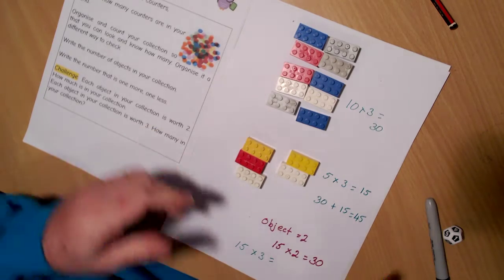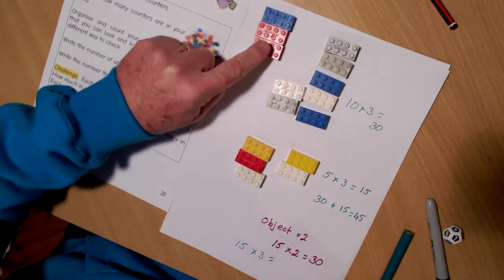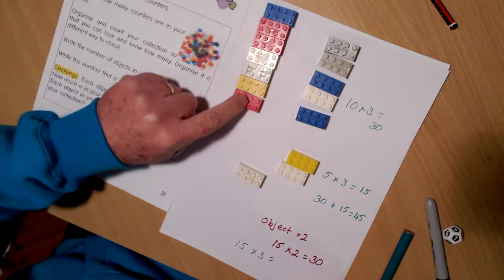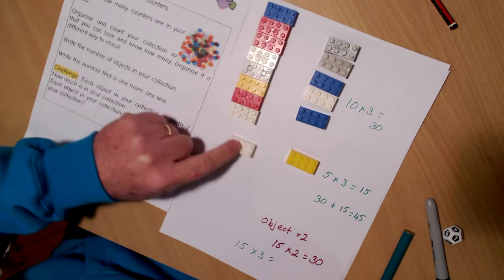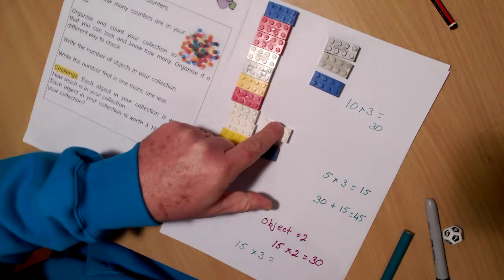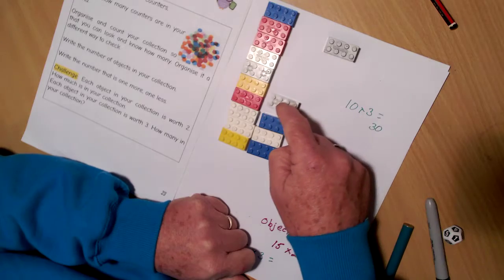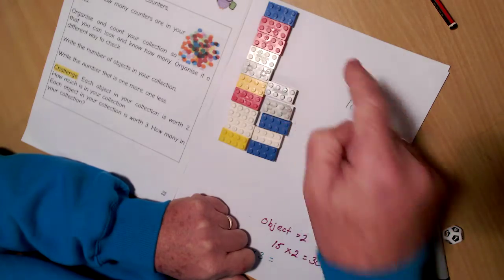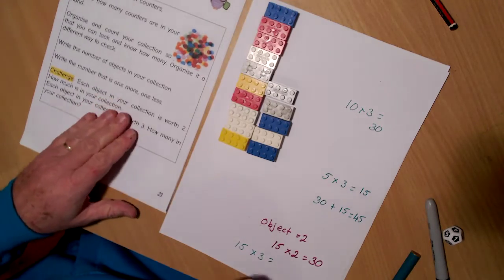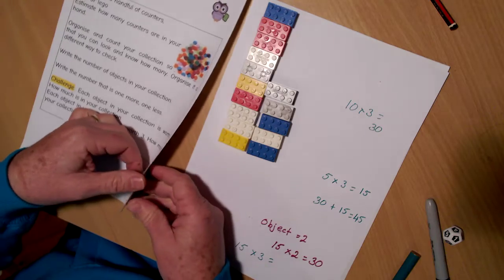Now I'm going to do that by counting up by threes to check. 3, 6, 9, 12, 15, 18, 21, 24, 27, 30, 33, 36, 39, 42, 45. I've got it. Well, that's pretty good. So let's go on. After I've done my warm-up, let's go on to our next activity.